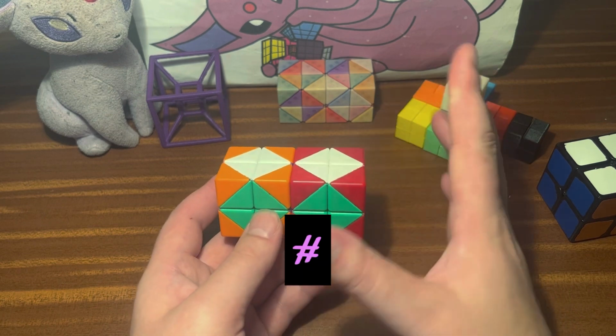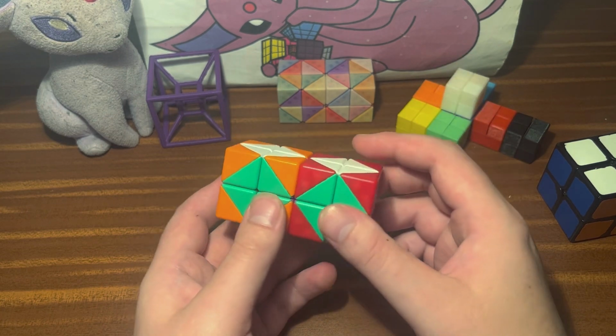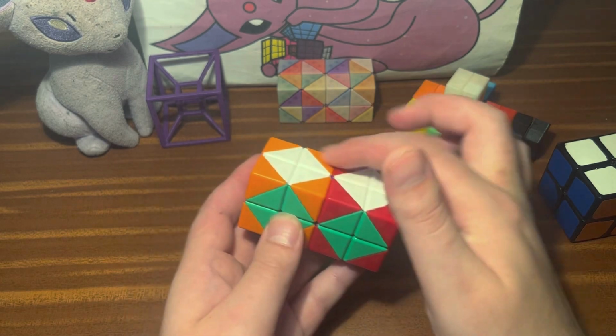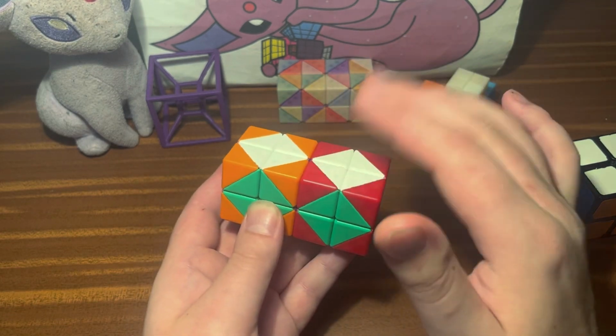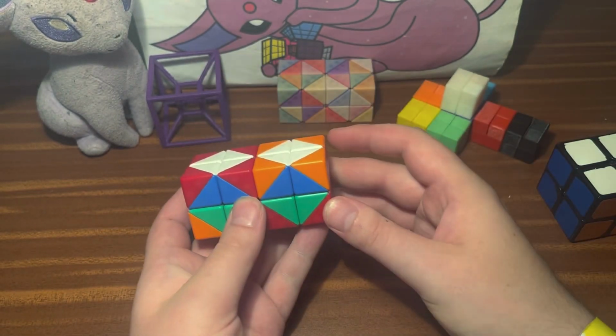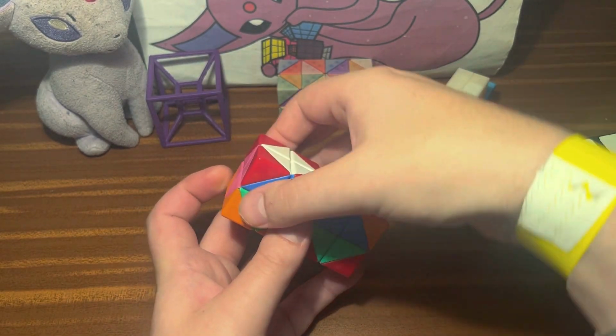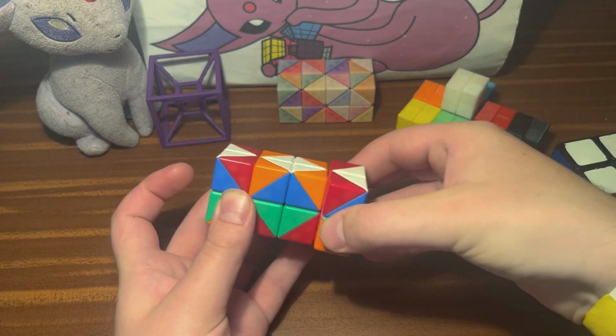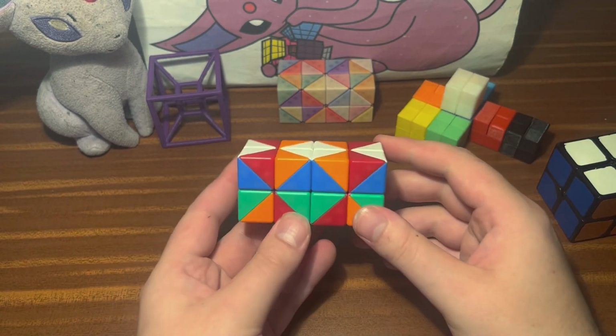Now, hashtag, however, what I do is I do a U2. So this is my U side, this is my U cell. I do a U2 like that, and then I stack from left to right. And that is a hashtag.